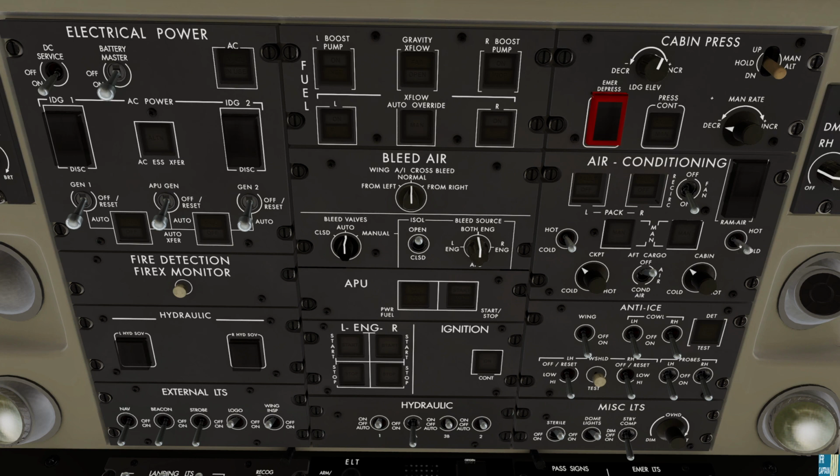CRJ-1000 EFHK, contact the tower 119.23. 1923, Dynasty, have a good day. Kilo 138, descend level 4. Descending 4 5.